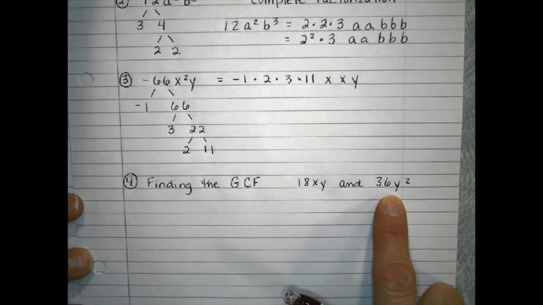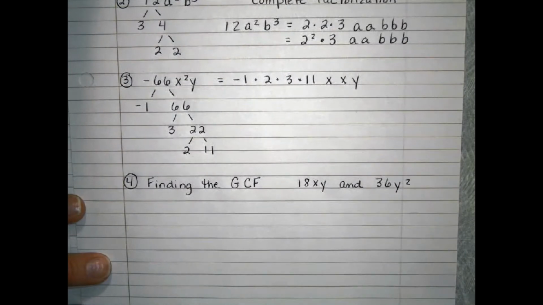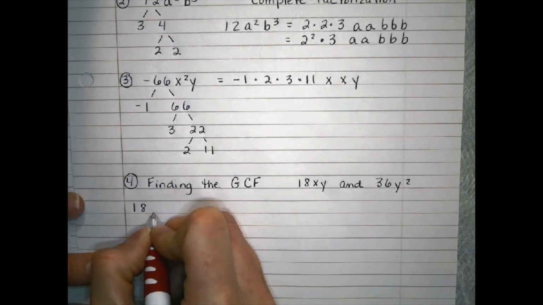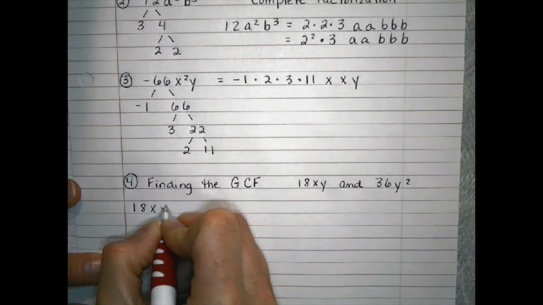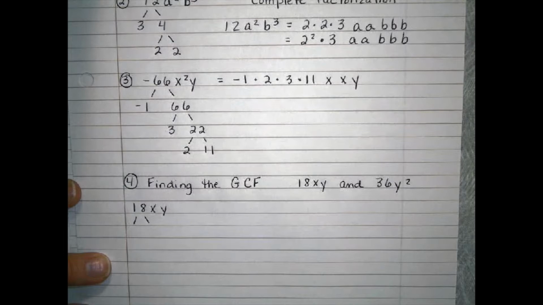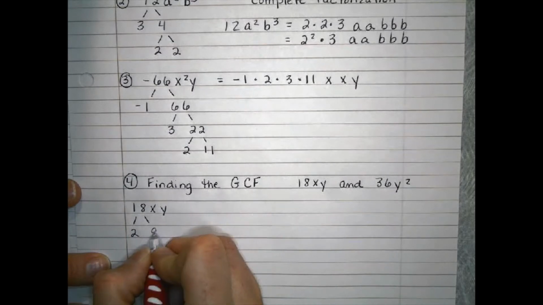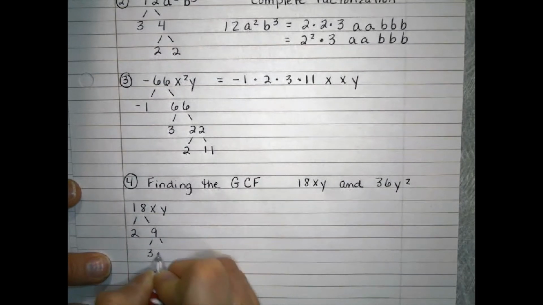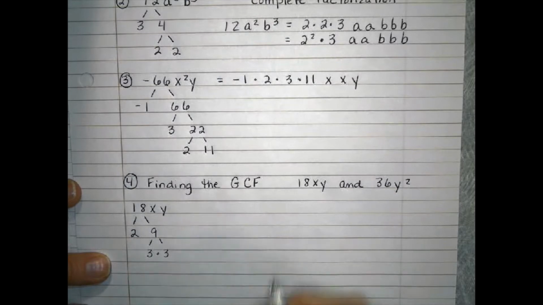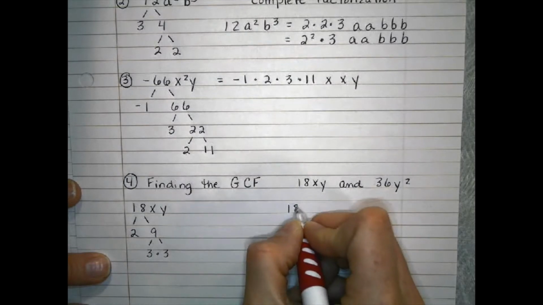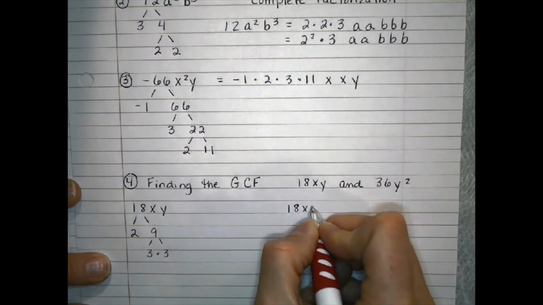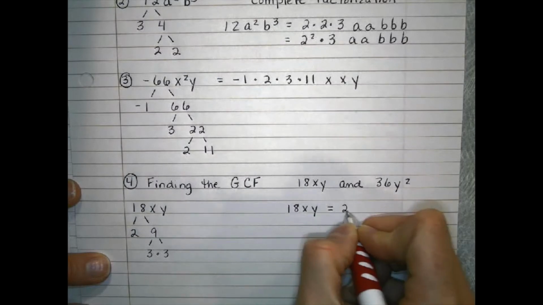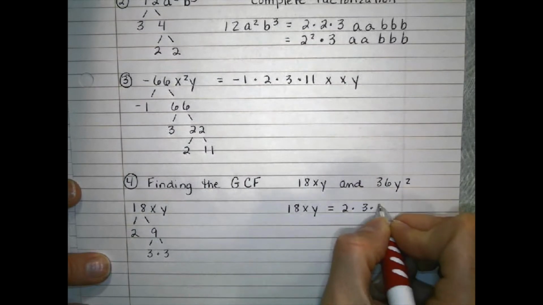So over here, I'm going to start with 18xy. 18 can be written as 2 times 9, and 9 is 3 times 3. So over here, I'm going to write that 18xy equals 2 times 3 times 3 times x and y.